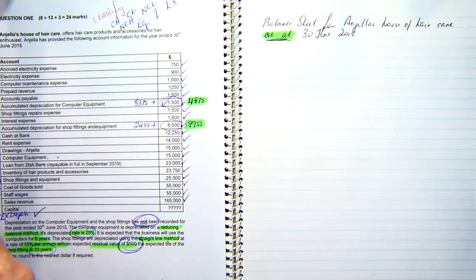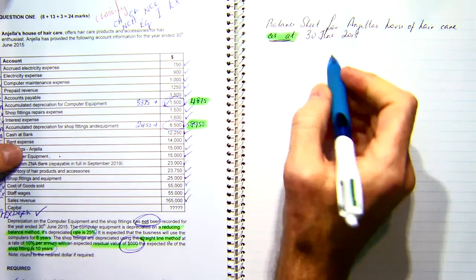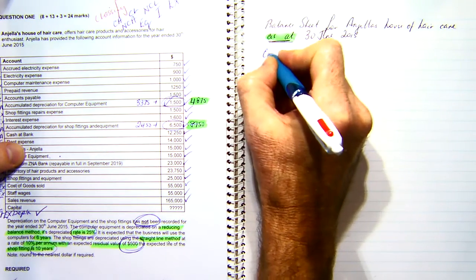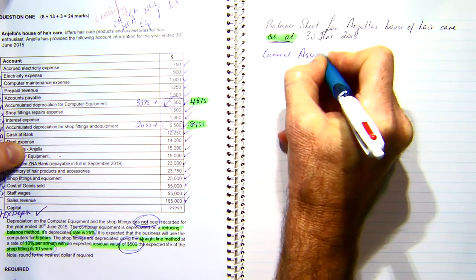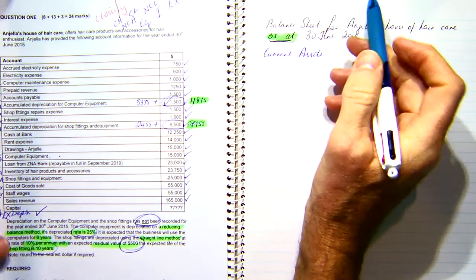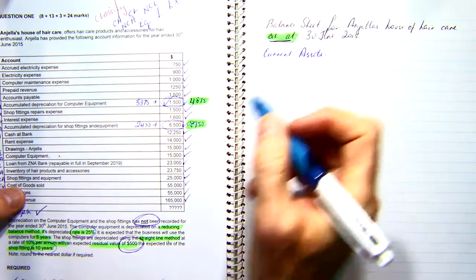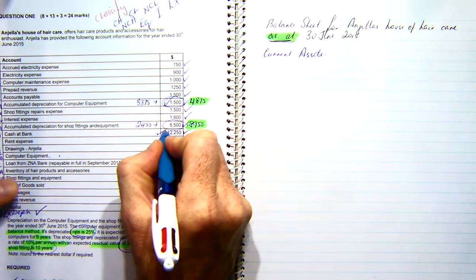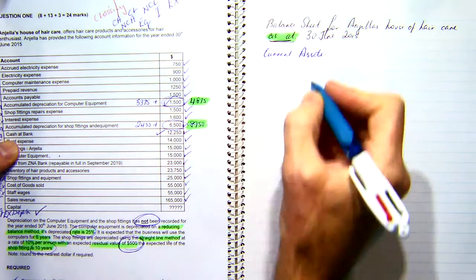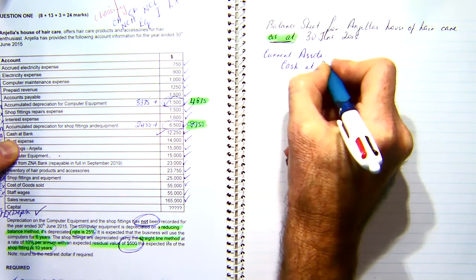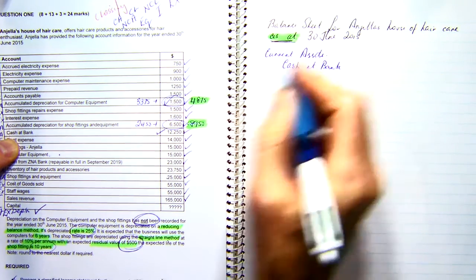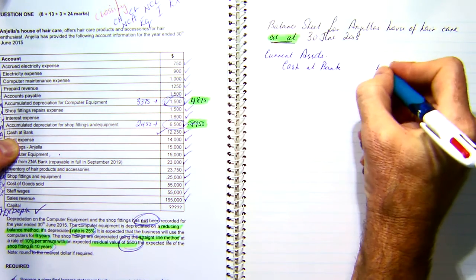Now what's the first thing we need to do when we're preparing a balance sheet? We've done our heading, now we're doing our current assets. My first current asset that I always put in is my cash at bank. So there's my cash at bank. It's $12,250.